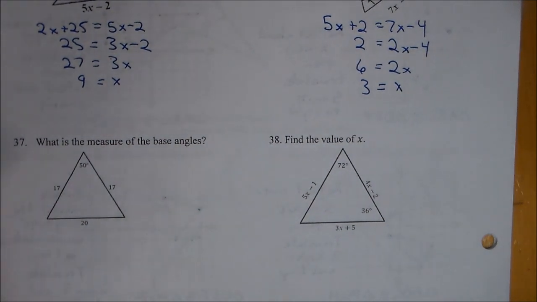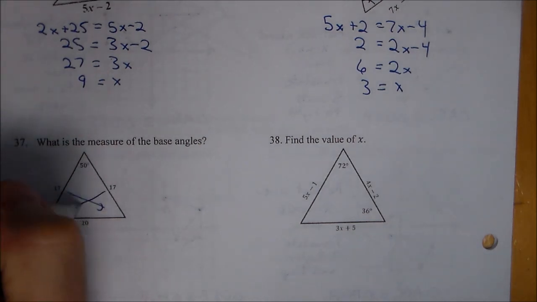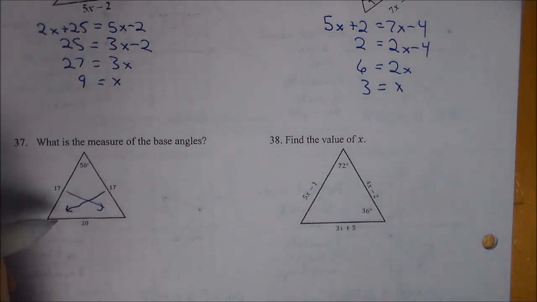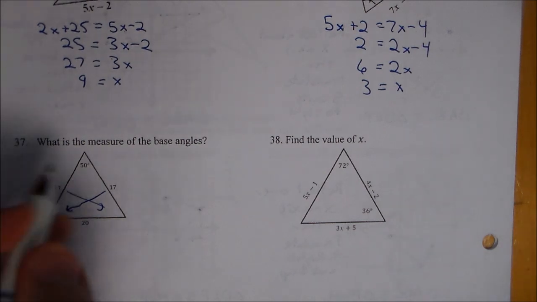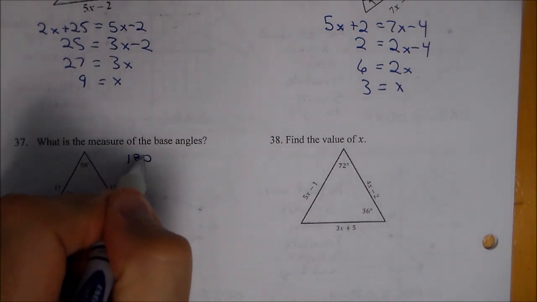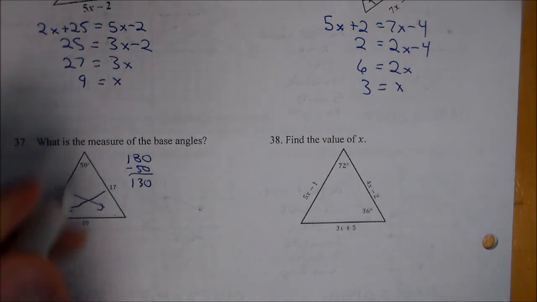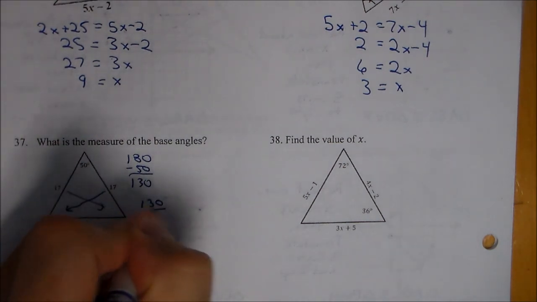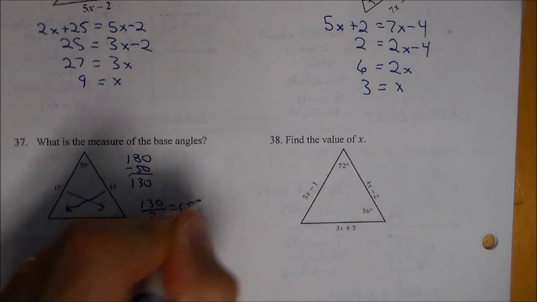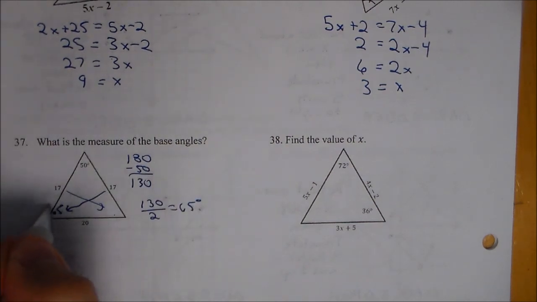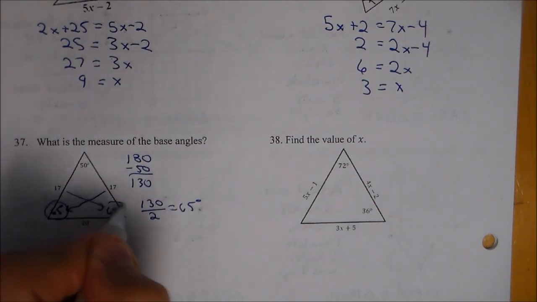For number 37, we need to find the measure of the base angles. What's important here is figuring out which angles are the base angles. Those are opposite the congruent sides. So that's opposite to the 17. So 50 is taken up. We're going to do 180 minus 50 gives us 130. We know both of those angles are the same, so 130 divided by 2 gives us 65 degrees. So our two base angles are 65 degrees.